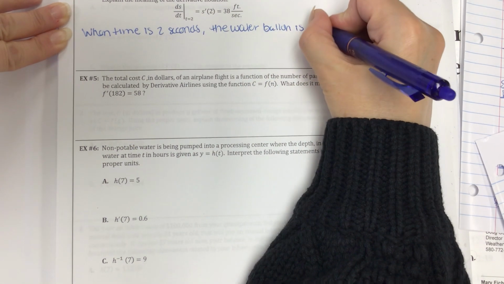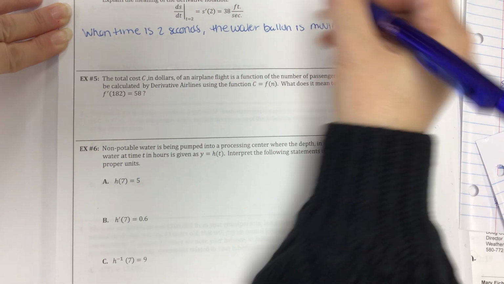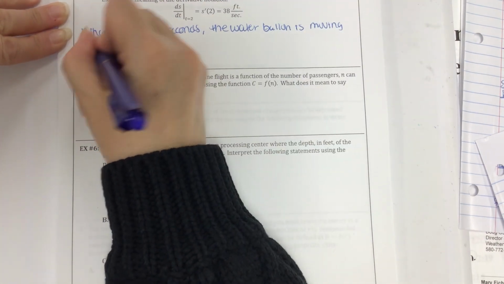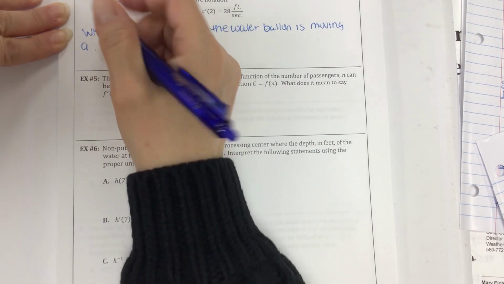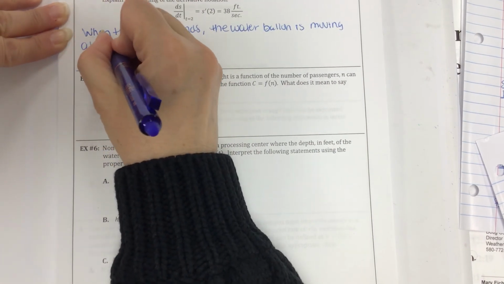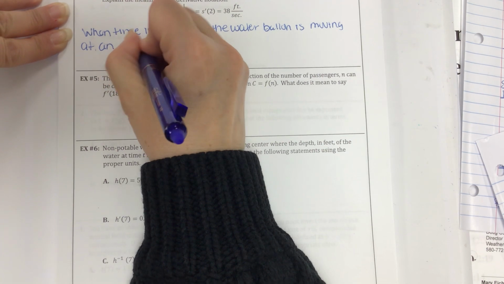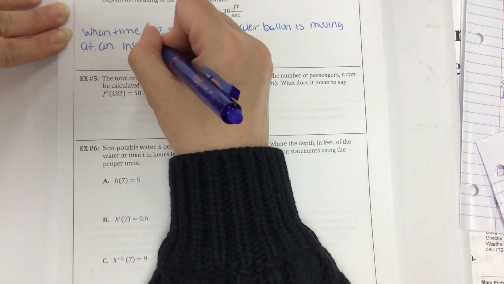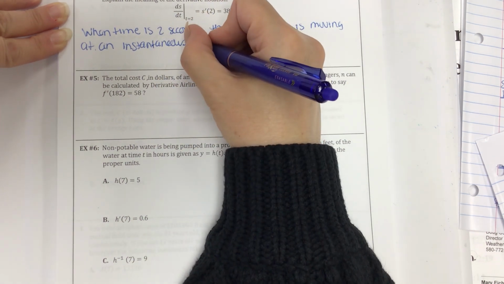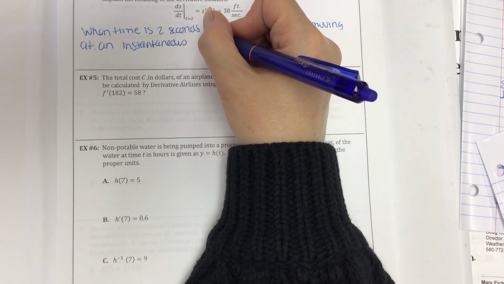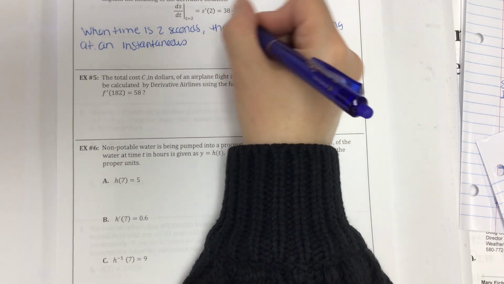The water balloon is moving at an instantaneous rate. What's the derivative of position?